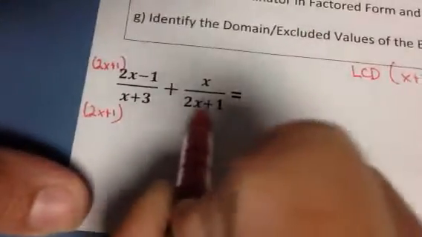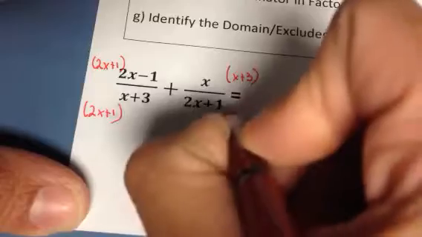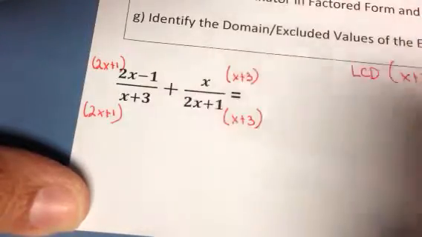So if the least common denominator is this, this fraction already has x plus 3. So what it still needs is 2x plus 1. So I'm going to multiply this one by 2x plus 1 on top and 2x plus 1 on the bottom. And then over here, this one already has 2x plus 1, so I'm going to multiply this one by x plus 3 on the top and x plus 3 on the bottom.